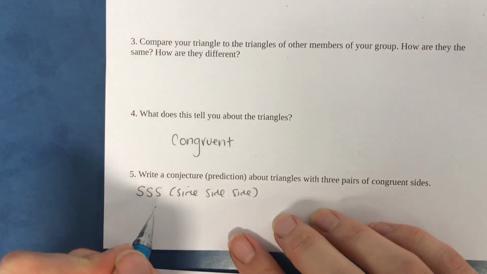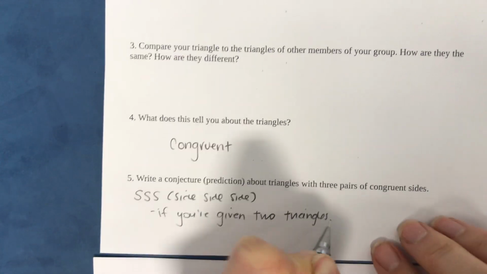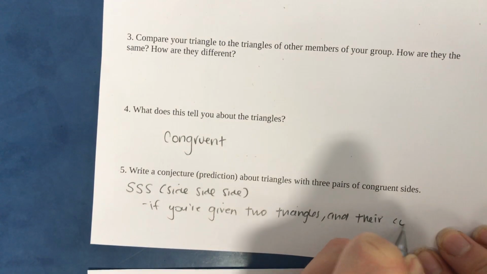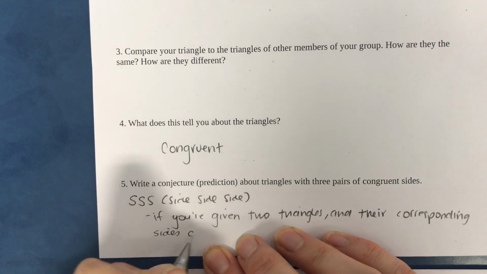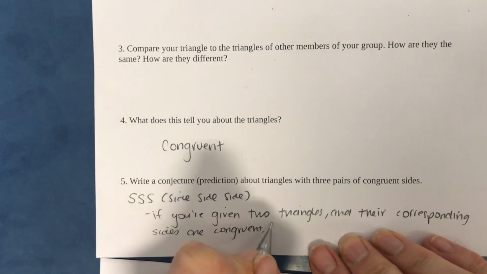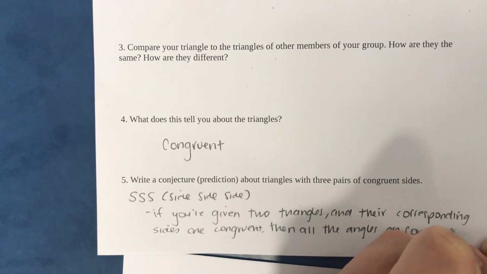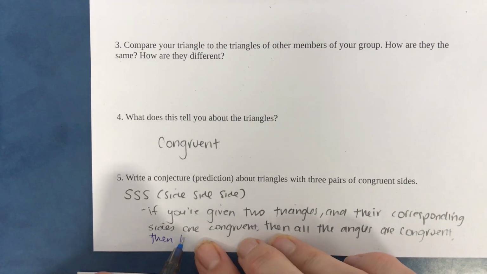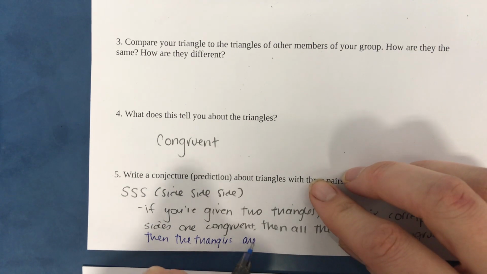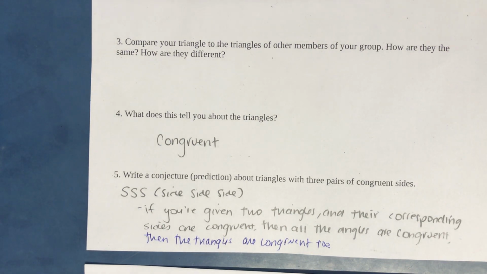which if you're given two triangles and their corresponding, I'll explain that word soon, sides are congruent, then all the angles are congruent, which then, switching to pen, then the triangles are congruent too. Because if I have the same side lengths and the same angles, the triangles are going to look exactly the same, right? Even if they're maybe just rotated a little bit, everything else will be congruent or equal to each other.